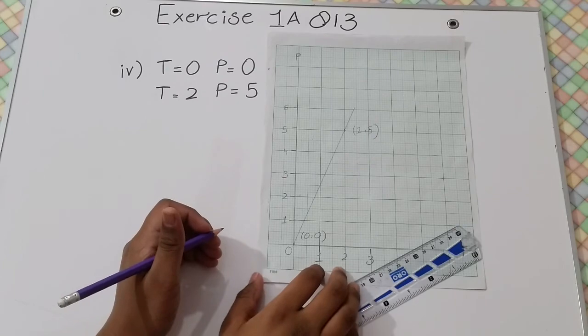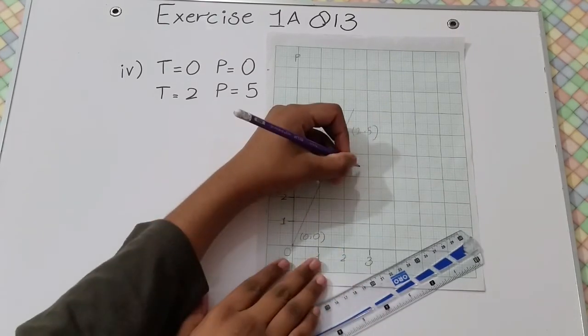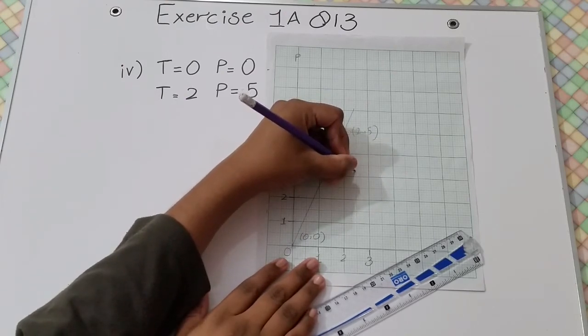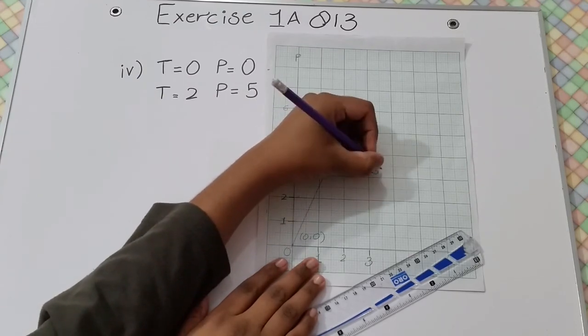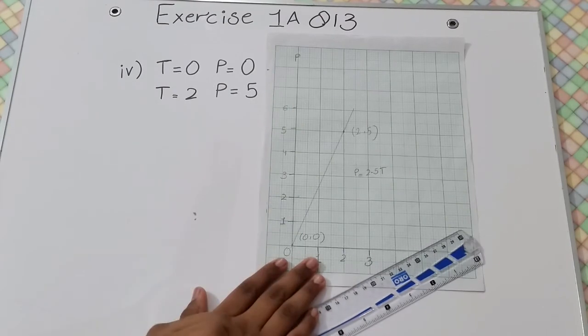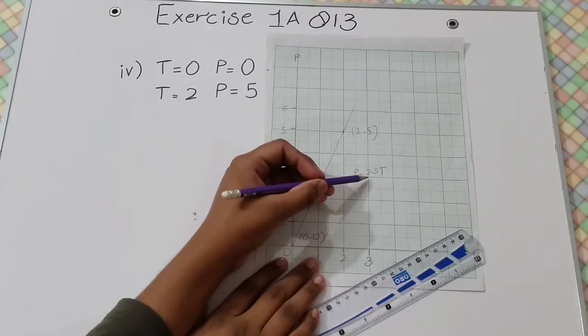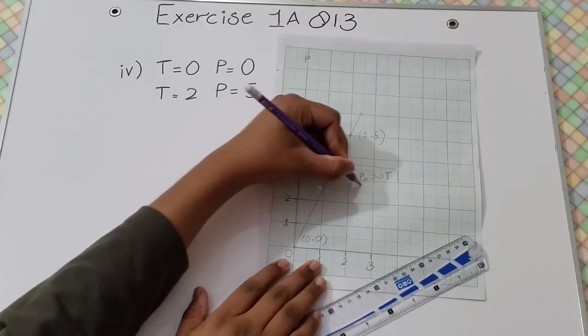So for this graph we have to mention the equation every time. The equation for this question is P equals 2.5 T, and 2.5 is K. This is the equation for which we have plotted the graph.